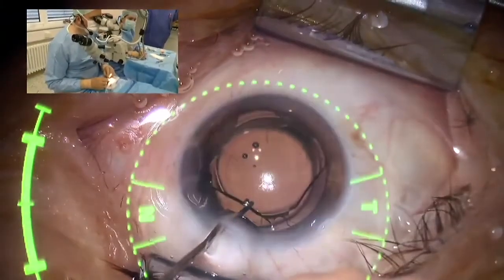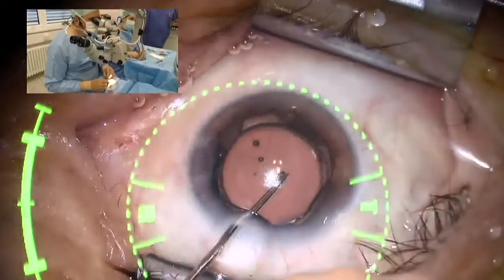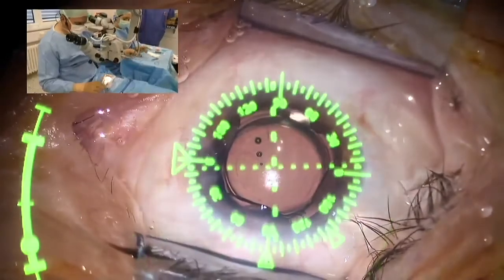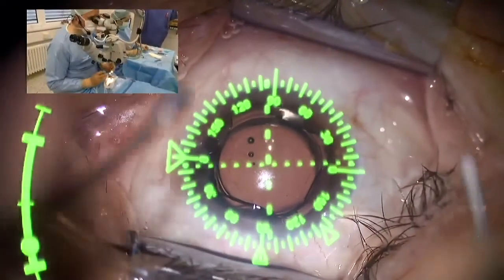Now I'm satisfied. There will be a final check. Probably I will rotate the lens as well.